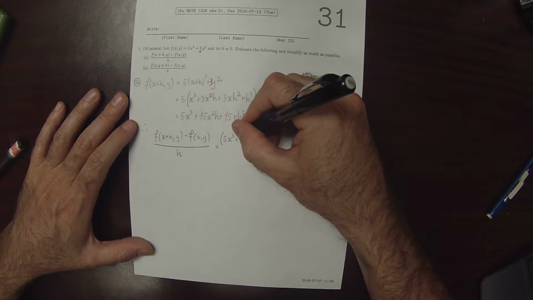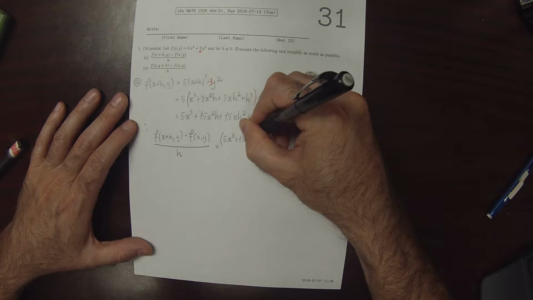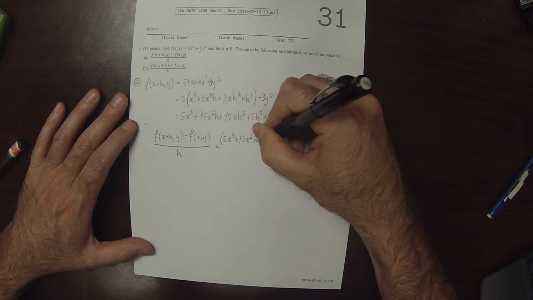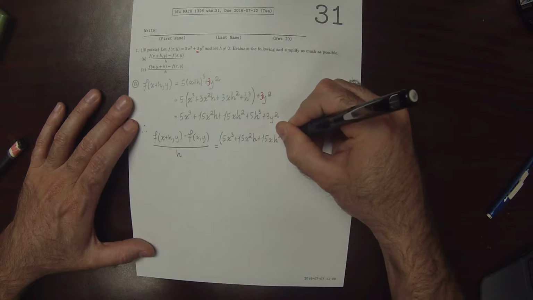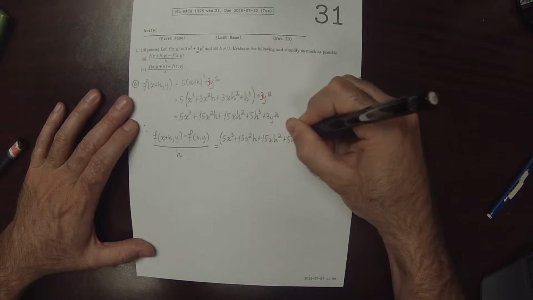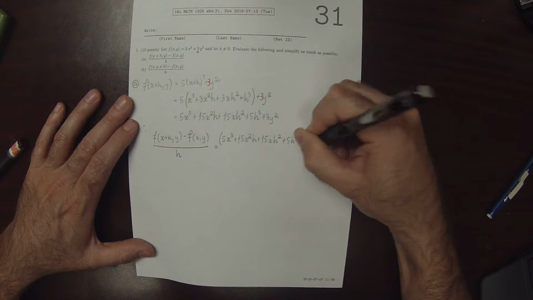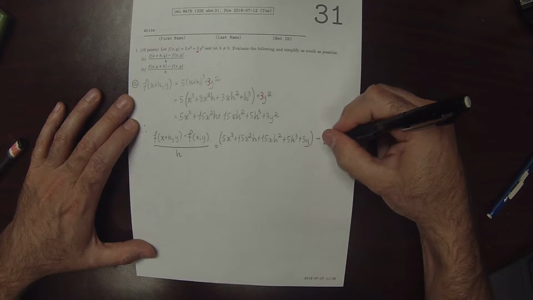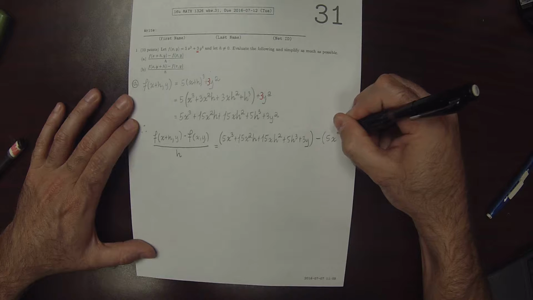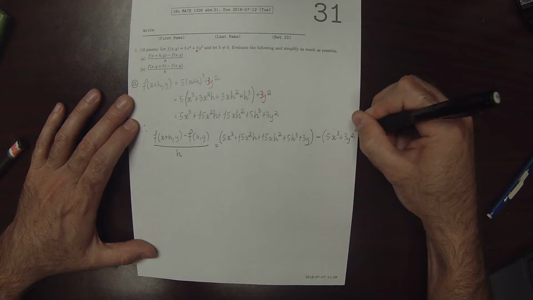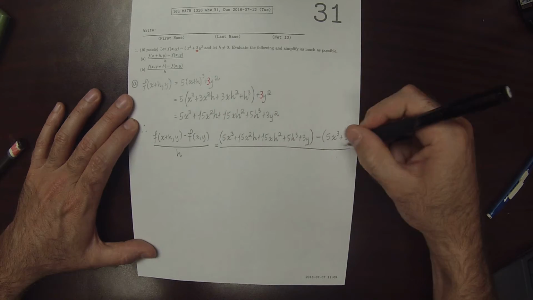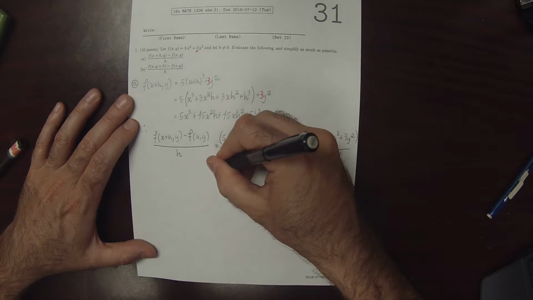5x cubed plus 15x squared h plus 15xh squared plus 5h cubed plus 3y squared minus 5x cubed plus 3y squared divided by h.